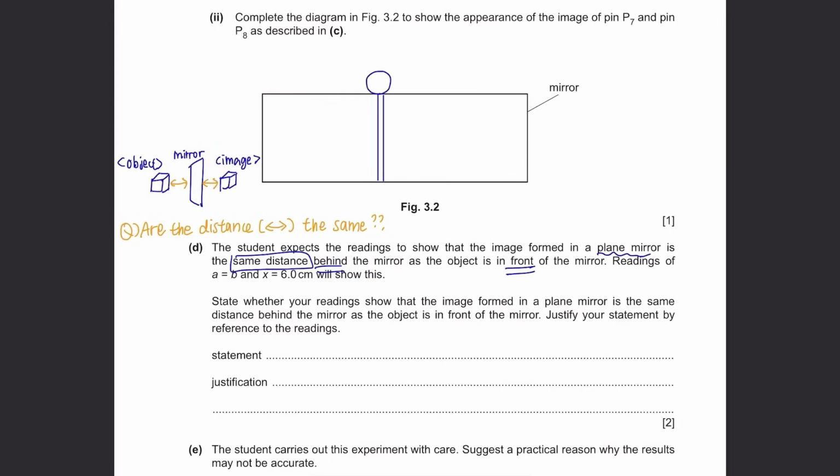State whether your readings show that the image formed in a plane mirror is the same distance behind the mirror as the object is in front of the mirror. Justify your statement by reference to the readings.